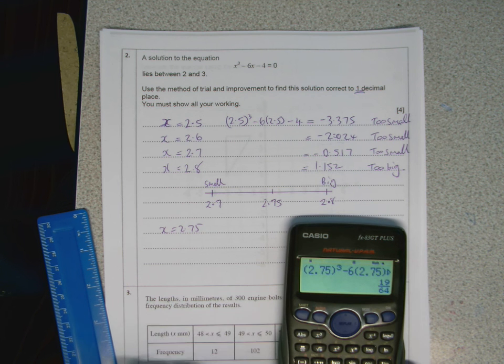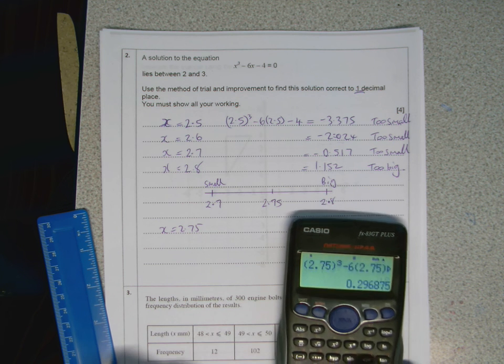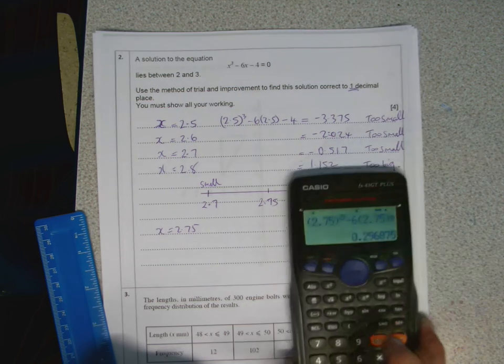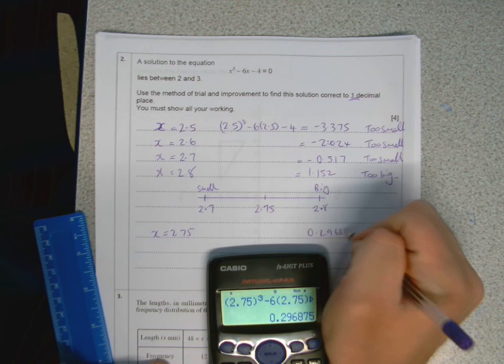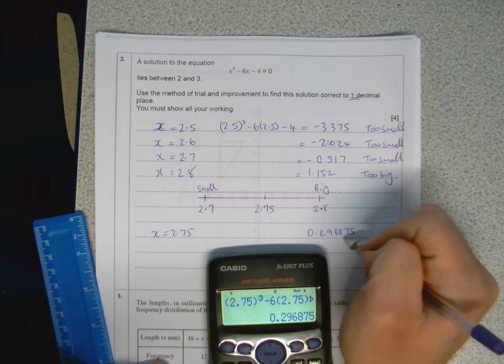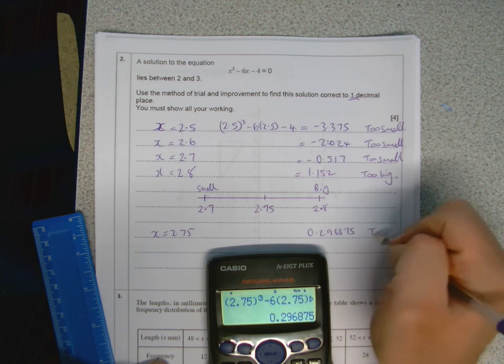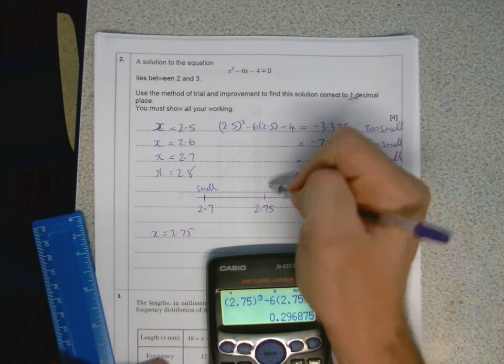So I press that out, and there you can see 19/64. That comes out as a positive 0.296875. Make sure you write it down. The examiner's looking for this. It's too big.